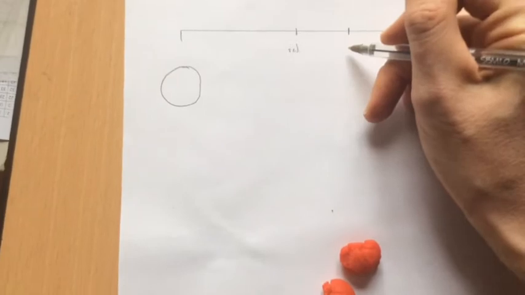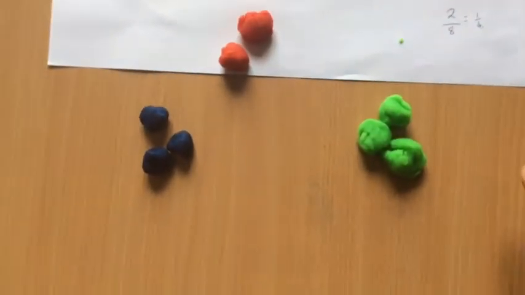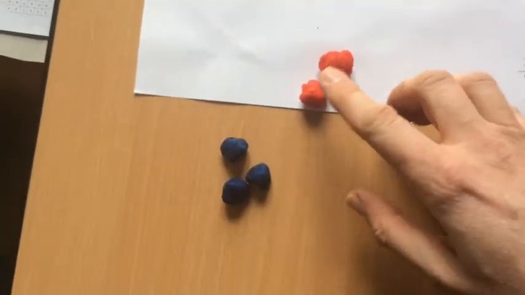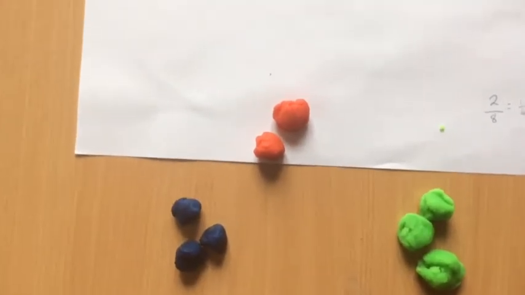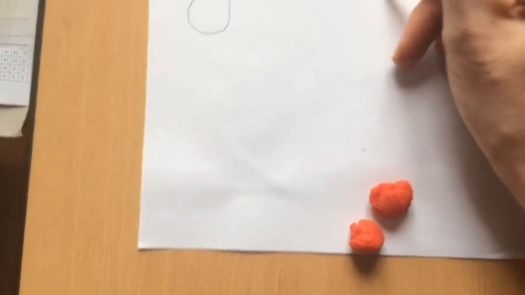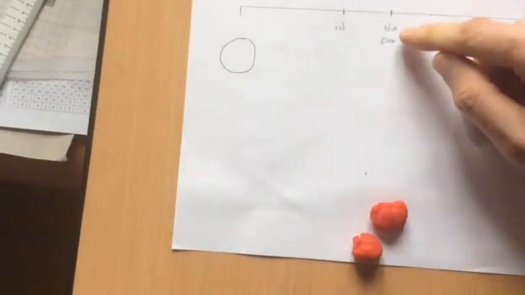That's the probability of a blue. And greens, I've got 3 greens out of 8. So again, 3/8, 3 out of 8. So the probability of a green is the same as a blue.